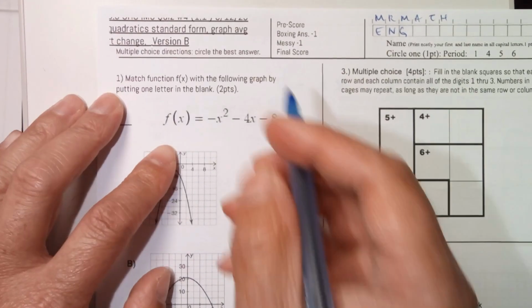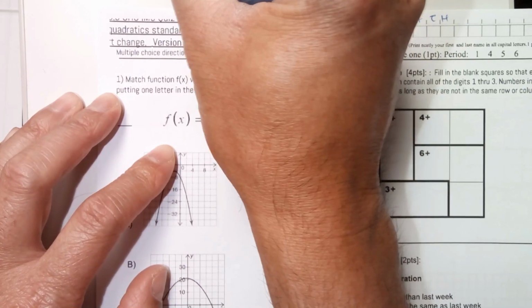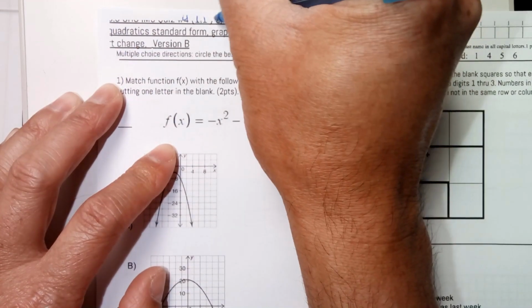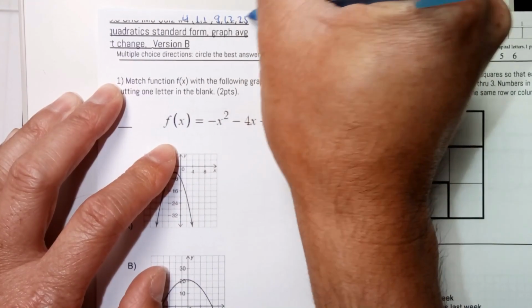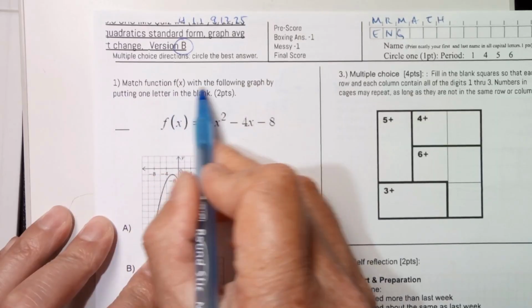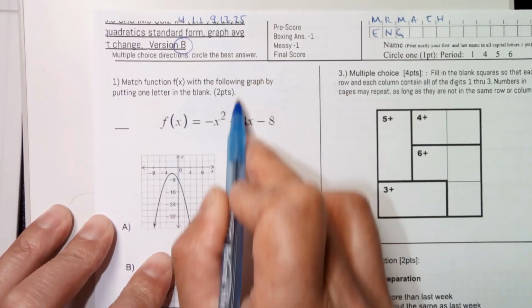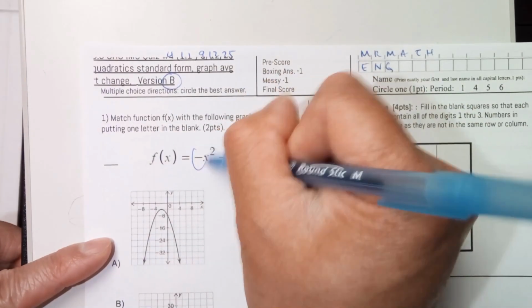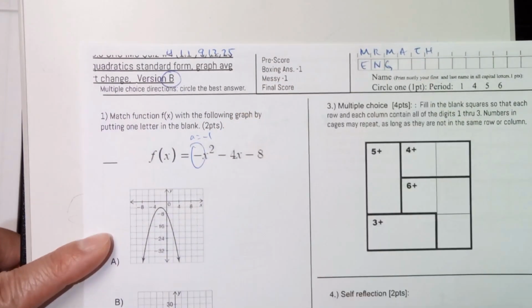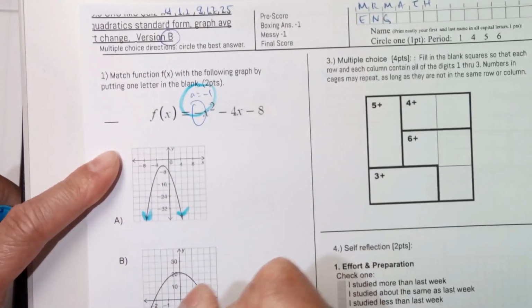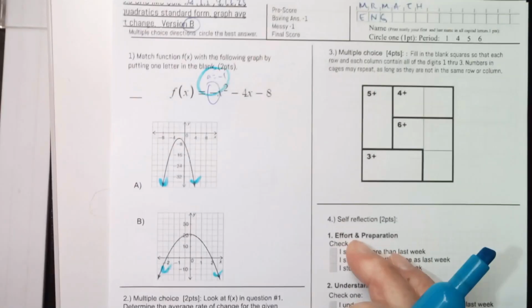Hey guys, this is quiz number 4, 1.1 for Integrated Math retaken on 9/12/2025. This is version B. Match the function f of x, so this equation, by putting one letter in the blanks. Your choices are A or B. The easiest one was to recognize that a is equal to -1, and that just tells you that the graph is opening down, which both of them are, so that doesn't help.